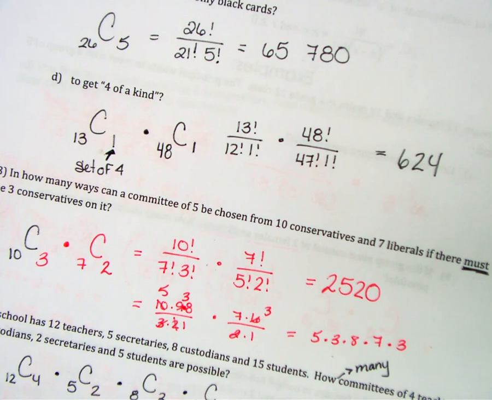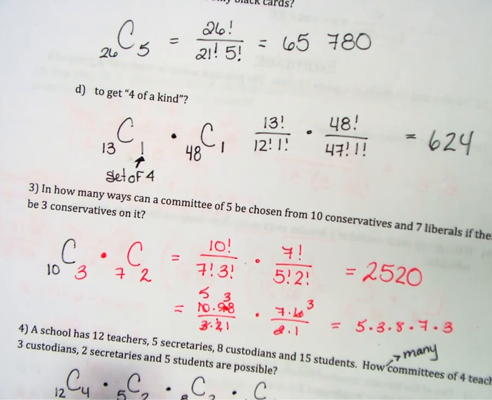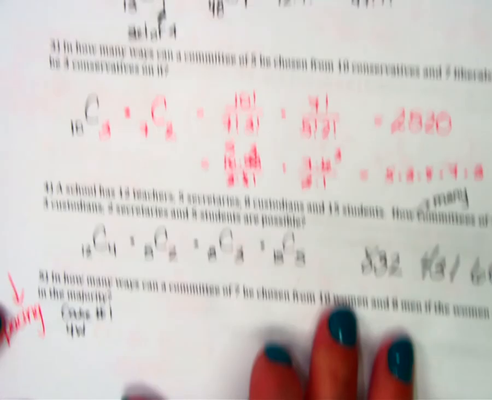Okay, so this is about the language again. How many ways can a committee of 7 be chosen from 10 women and 8 men, if women must be in the majority? So we have an odd number. 7 is our committee. How many women represent a majority? 4. That's one scenario. Or 5, or 6, or 7. So we have to do each one of those as a case. Case number 1 would be if we have 4 women, and how many men would we have?